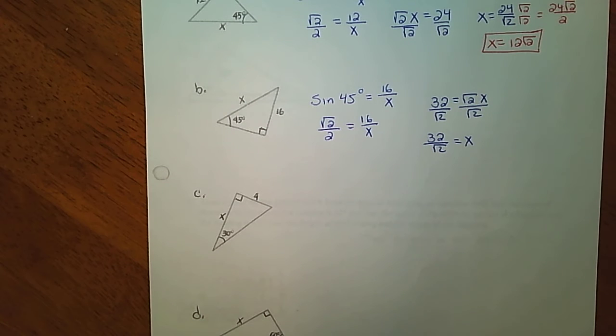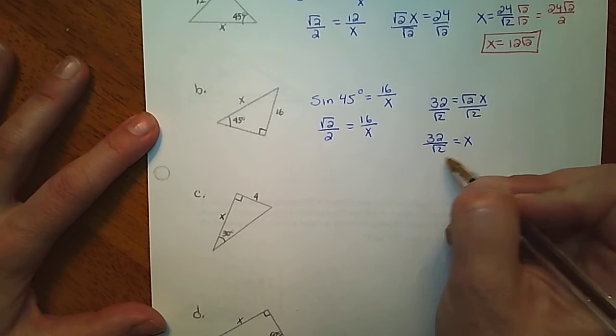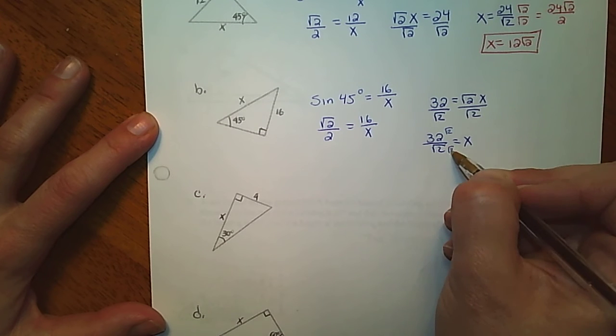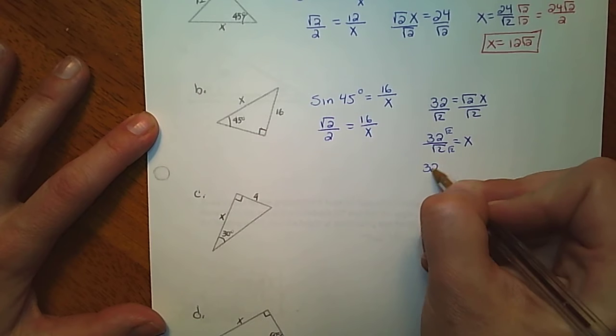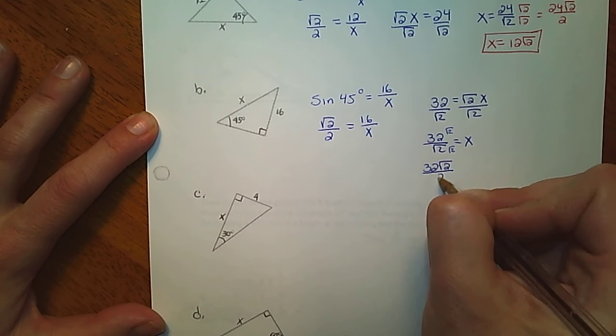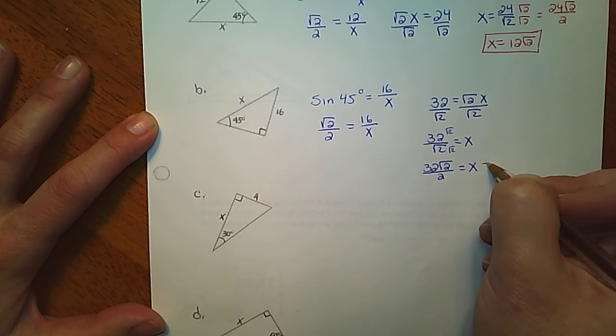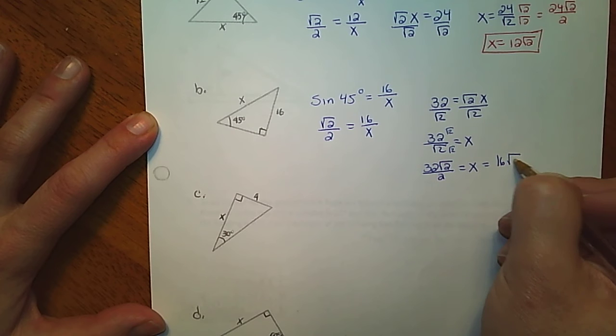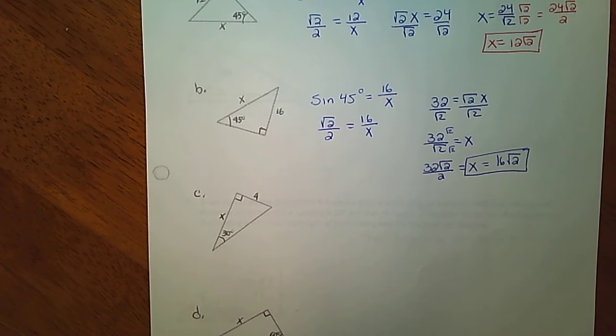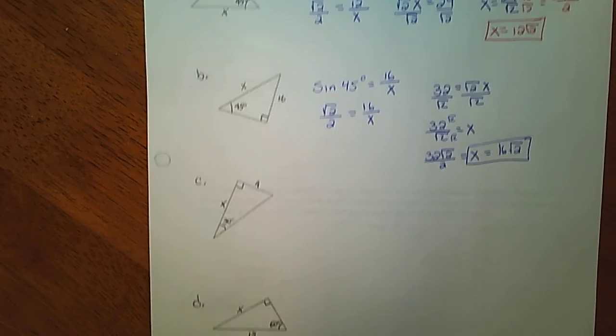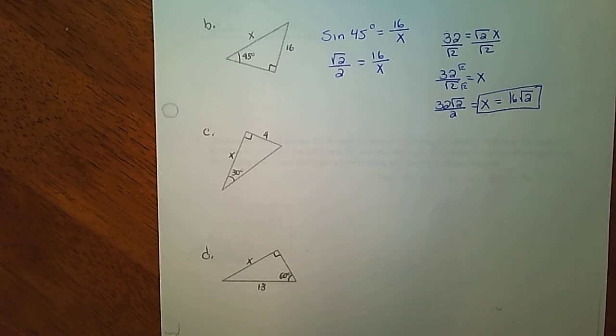Now, just like last time, this is an acceptable answer, but just by looking at it, look at all those 2's. That tells me this cleans up. So I'm going to do the whole radical 2 bit. This makes 32 radical 2 over 2. Which then makes 16 radical 2. And that's a pretty little answer. All right, now the next one is a little different from the ones we've done before.